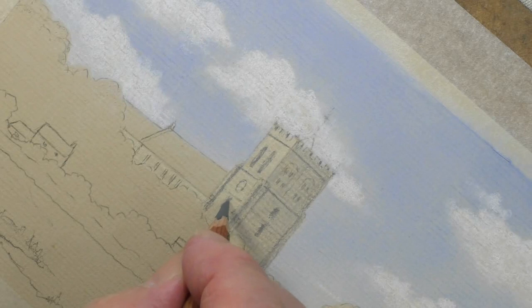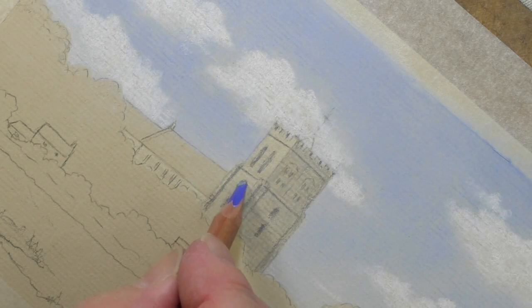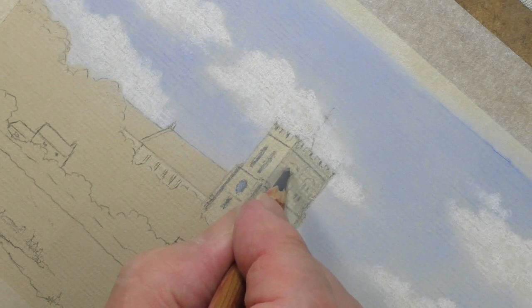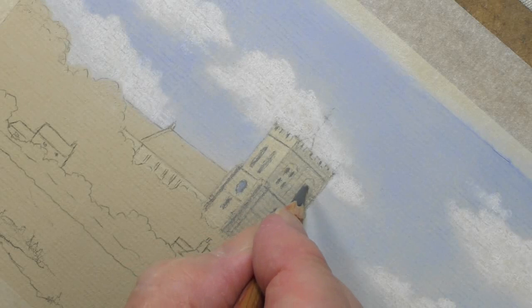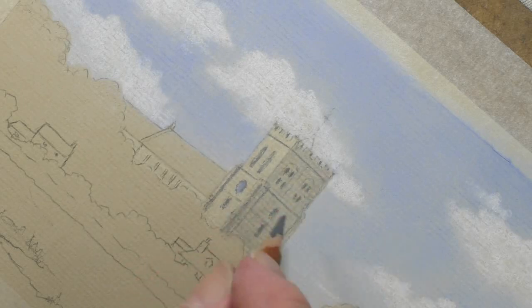Like that. Now that is a clock. Now what I'm going to do with that is I'm going to put just a little bit of blue in. And we've got a blue clock. Very light touch. You don't need to be very strong with these tones. They look good as they are.